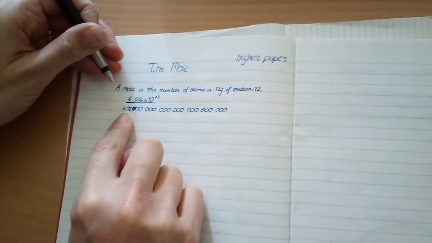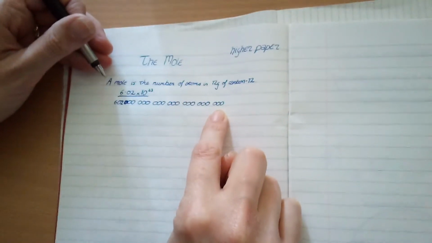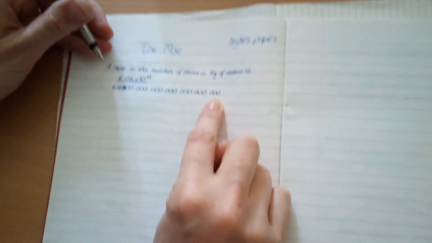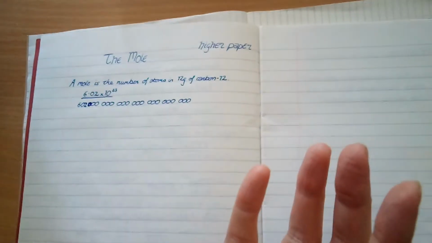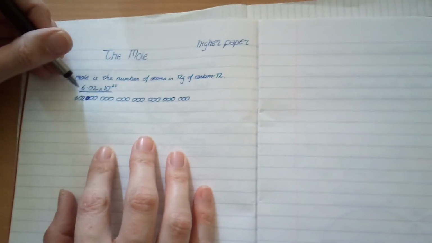That is it written out. Okay, that is a huge number, isn't it? Aren't you glad I didn't make you count all those atoms? Because, you know, you lose count, it's not fun. So 6.02 times 10 to the 23 in standard form.